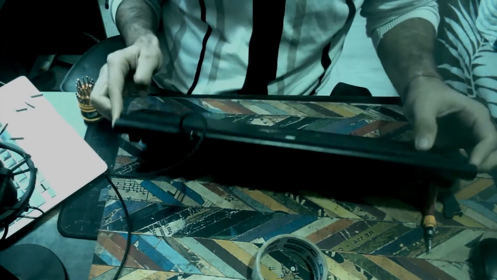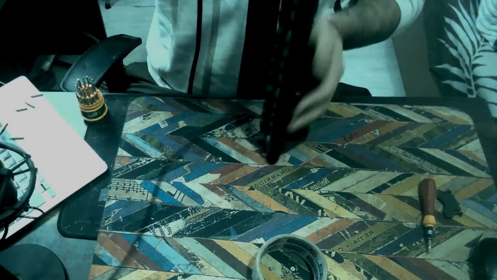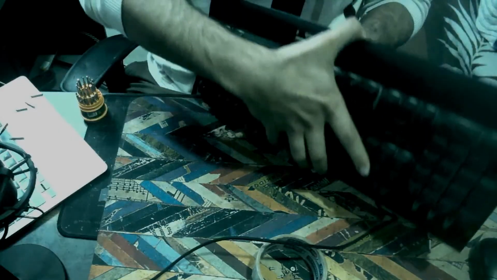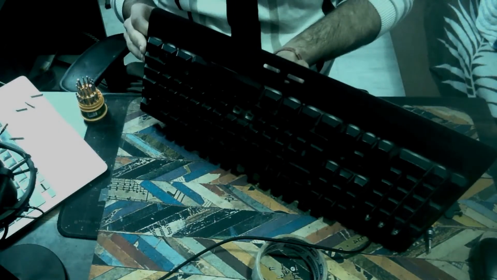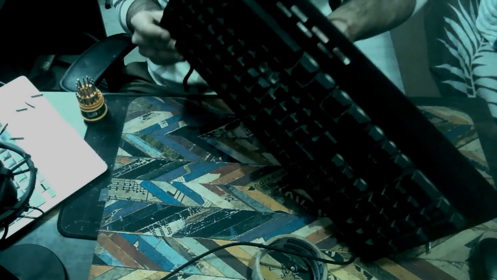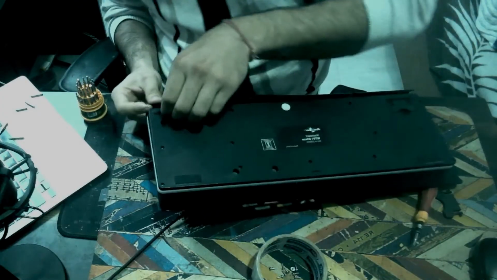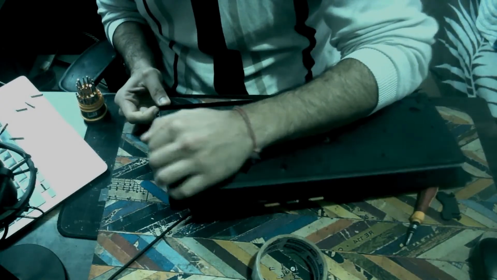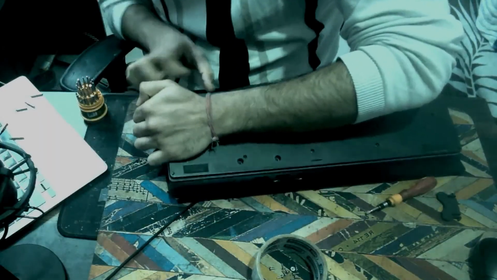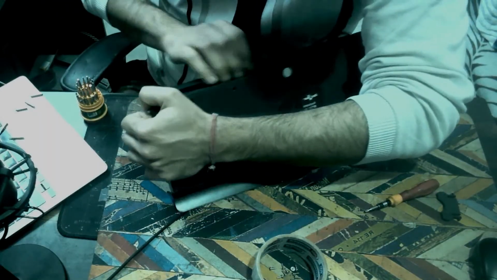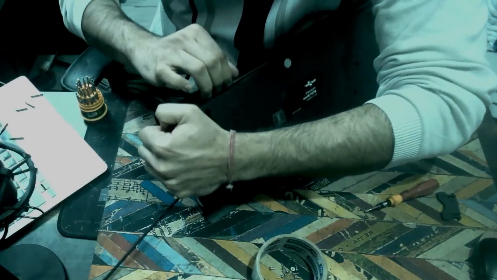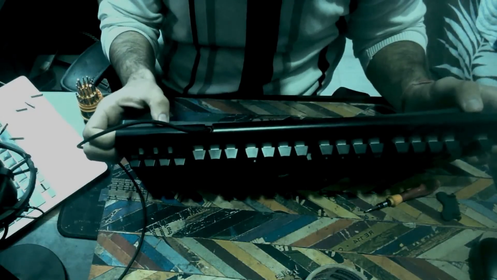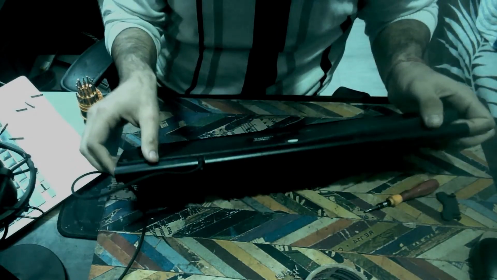Why is it not coming out? Is it mechanical? What's keeping it stuck? We need to remove this somehow. Do we? Looks like something is still holding on to it, and I don't know what that is. So, shit. I just broke it.